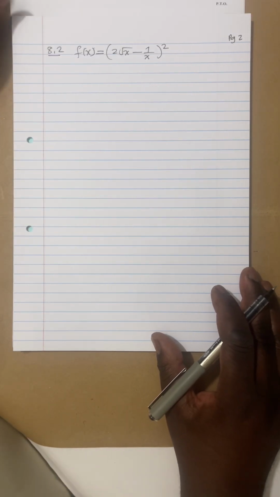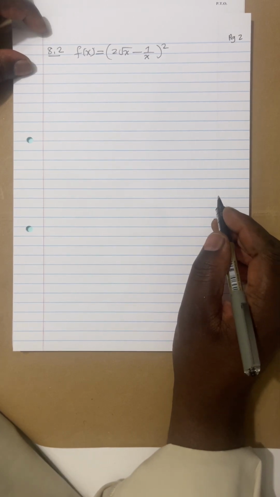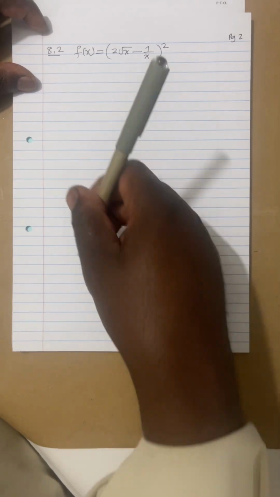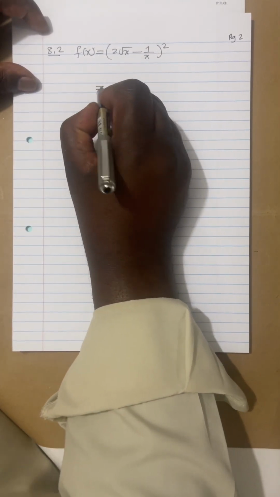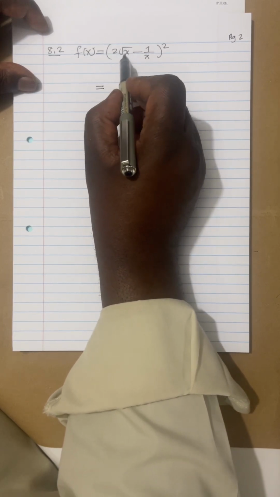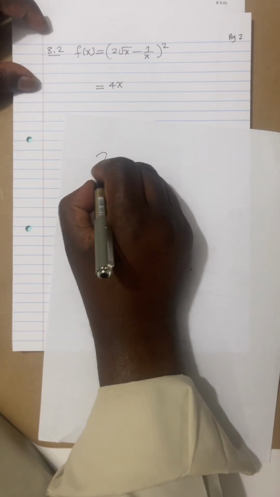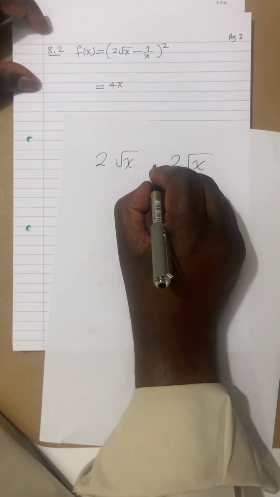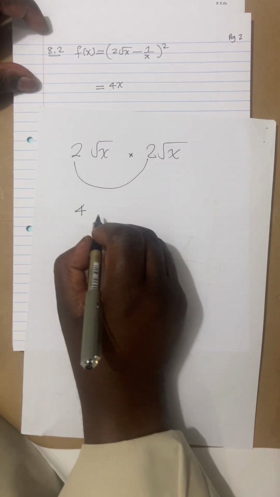All right. So we're going to do the simple expansion of this first. And if you remember what I have said in the previous lessons, I have told you this is the square of a bracketed expression. How do you expand it or remove the brackets? That multiplied by itself, it's going to be 4x. Let me explain to you. 2x, 2 square root of x times 2 square root of x. Let me use that for multiplication. 2 times 2 is 4.